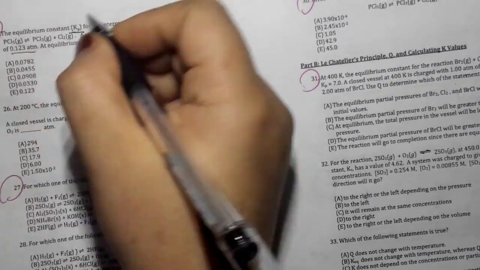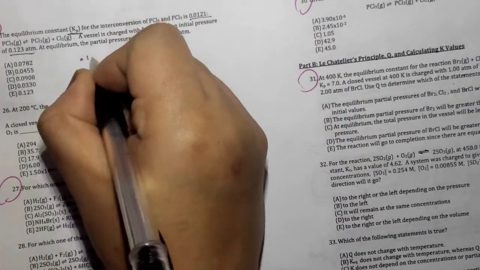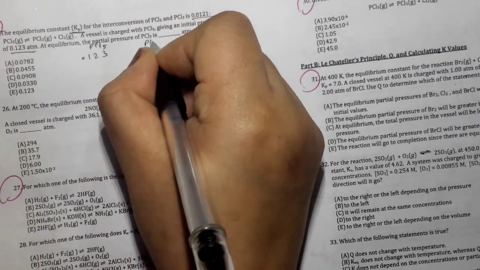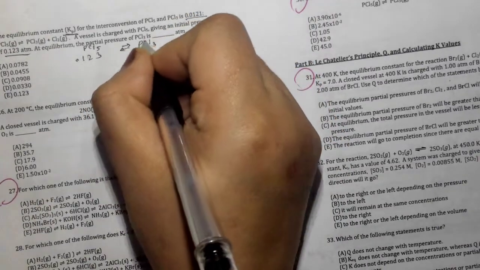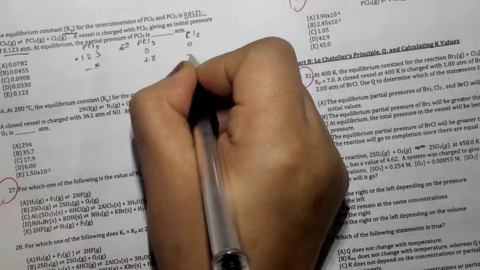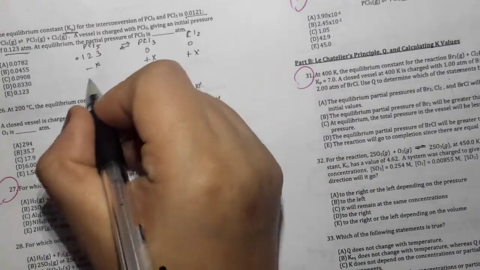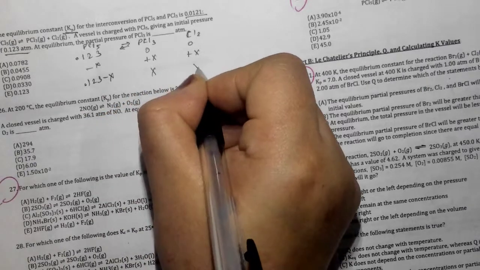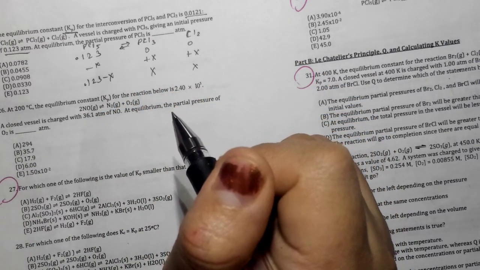All right, so still ICE. 0.123, that's the PCl5, PCl3, and then Cl2. Oh, backward to what we did before. That's 0, minus x, plus x, plus x. So then, at change, 0.123 minus x, x, x.